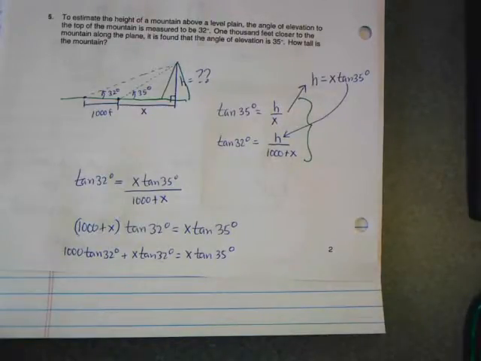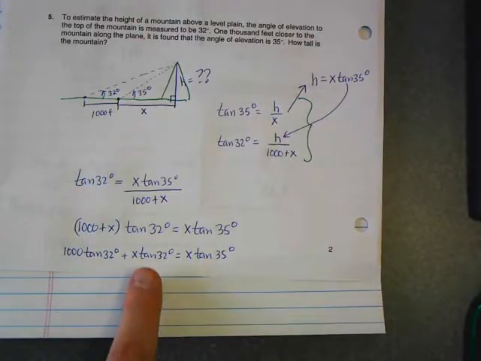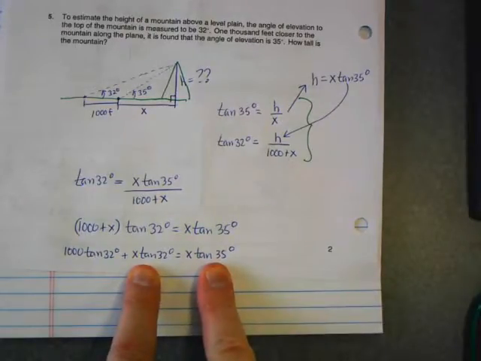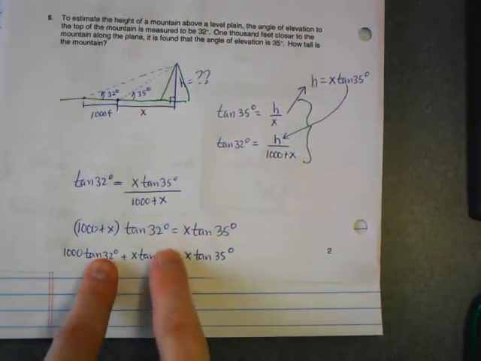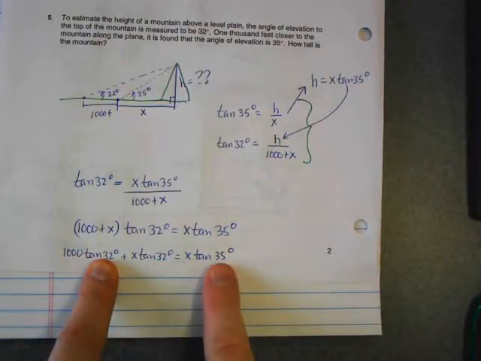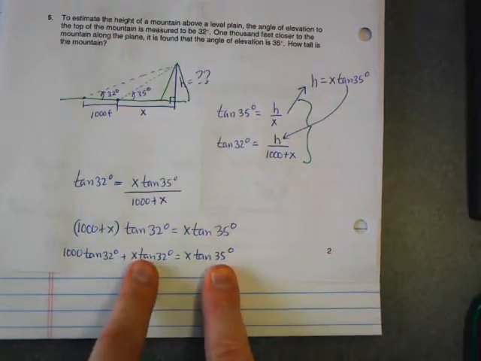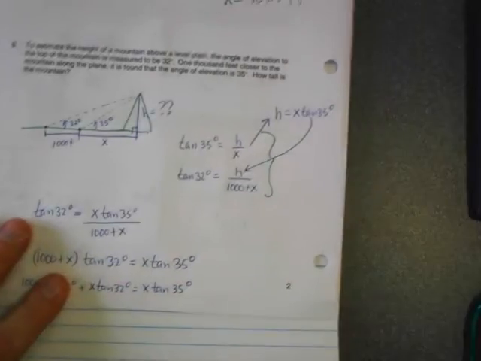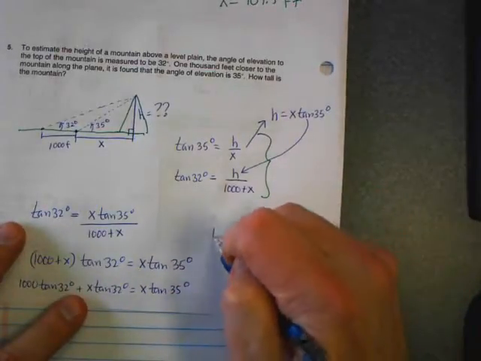Now what? Not divide. What would you do if you had like 3x on this side and 5x on that side? You would subtract. And these are really just numbers, tangent 32, tangent 35, they're numbers. So this is like having a 3x over here and a 5x over there. You would subtract, except when I subtract, I can't really combine them.